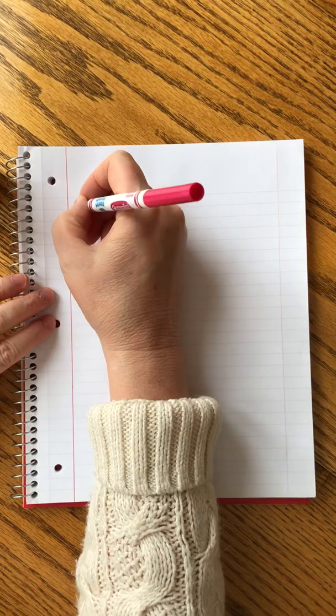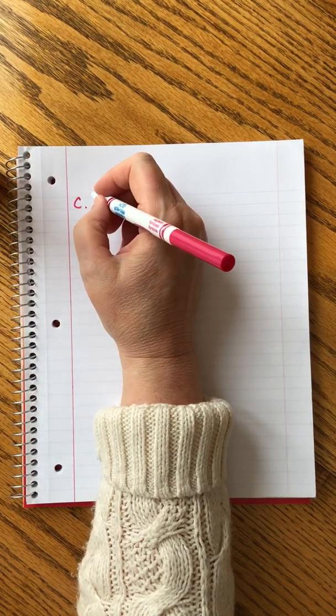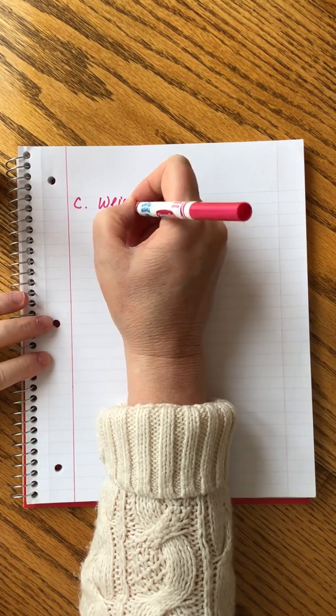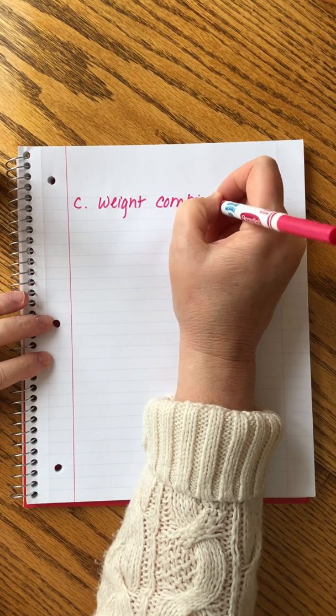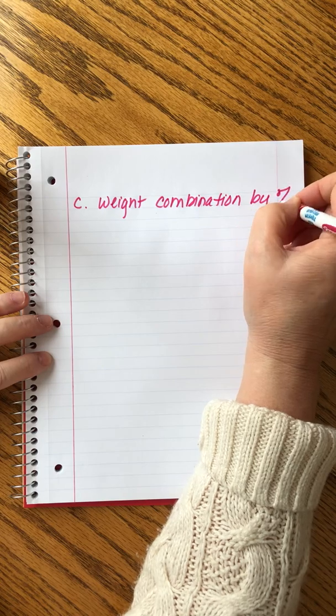C, weight combination by percent. Oh, this is a super tiny adjustment to something we've already been doing. It's chemistry related. Okay.